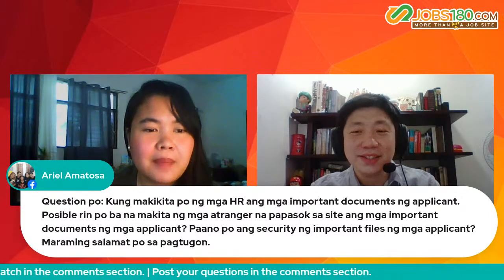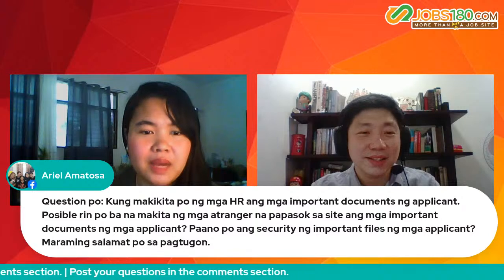So, meron na ako isa dito nakita, sir, from Sir Ariel Amatosa. Kung makikita po ng HR ang mga important documents ng applicant, possible din po ba na makita ng mga stranger na papasok sa site ang mga important documents? Paano po ang security ng important files ng applicant? Marami pong salamat sa pagtugon.